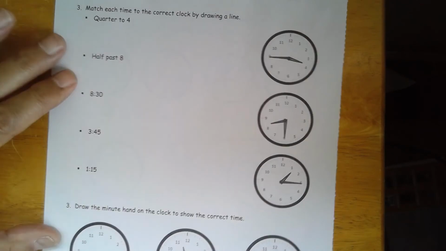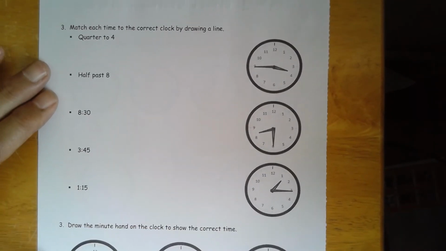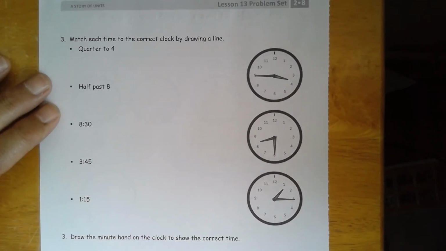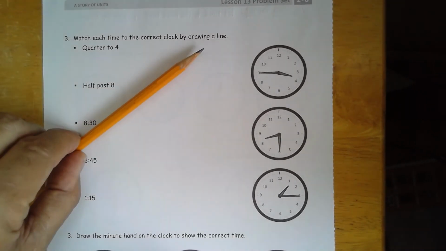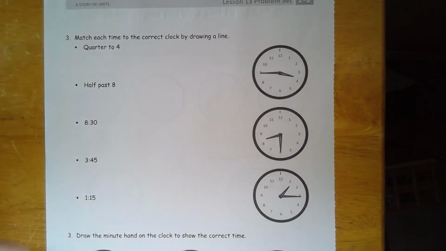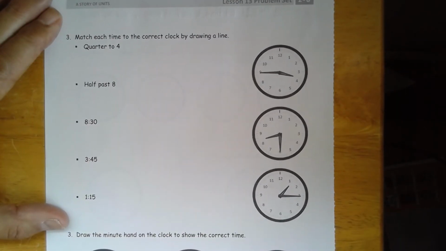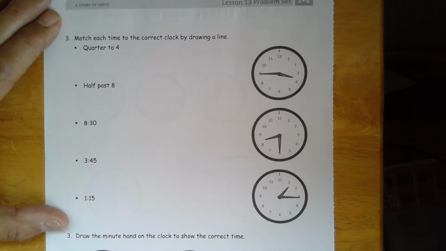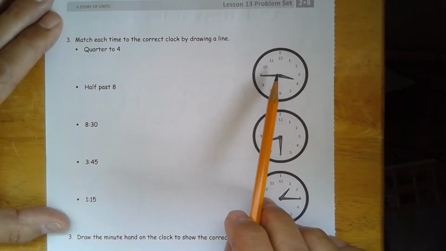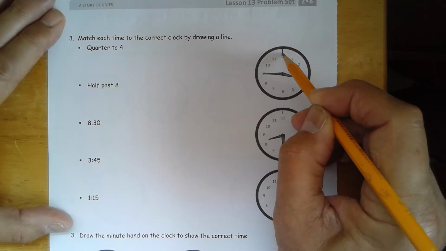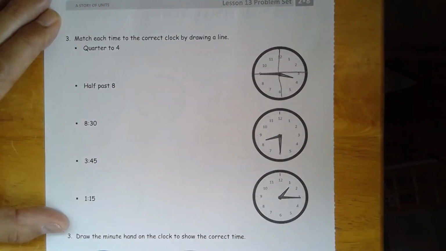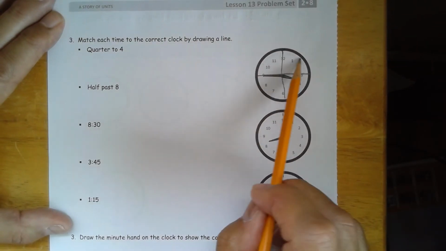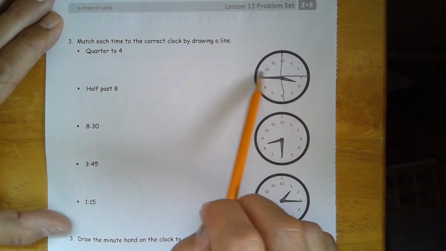If we take a look at the second side of this, it's going to ask us to match each time to the correct clock by drawing a line. So let's remember that the circle of a clock is broken into 4 parts, and I could draw it like that. And remember, each equal section is a quarter hour.